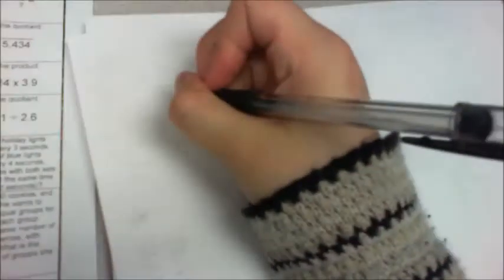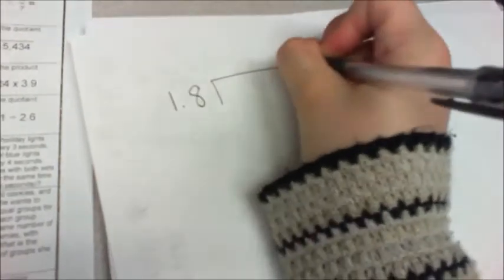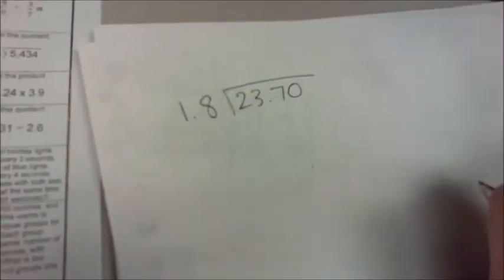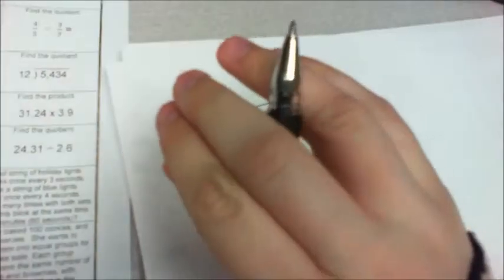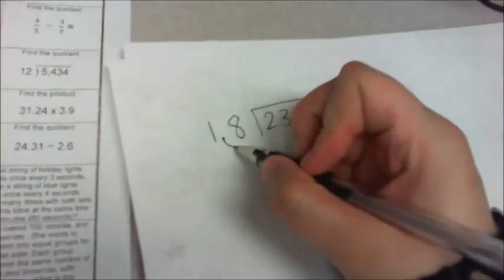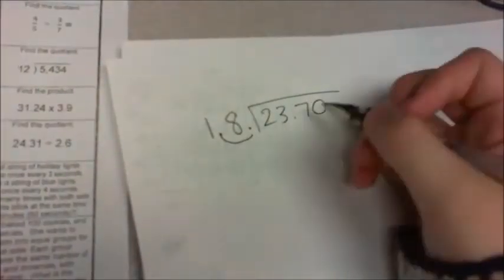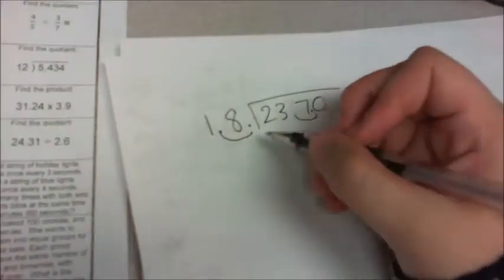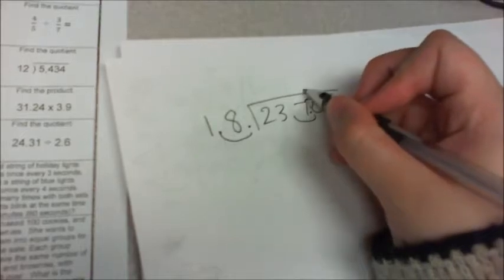Number 6 is another dividing one. It says find the quotient. So that smaller number is going to go on the outside since it was the second number. And 23 and 7/10 will go on the inside. Now with decimals, when we're dividing, we like to move them out of our divisor. So to move it out of the divisor, we move it here to make it an 18, and we move it up top as well.